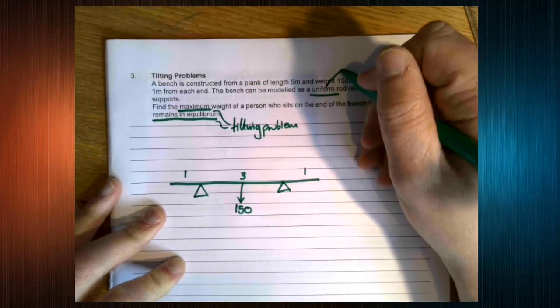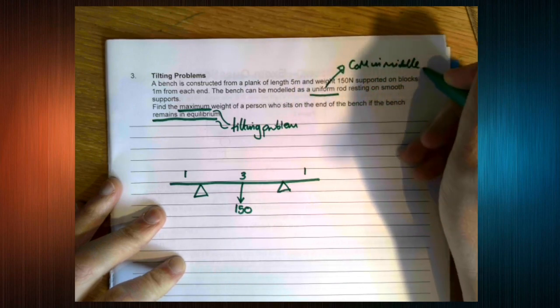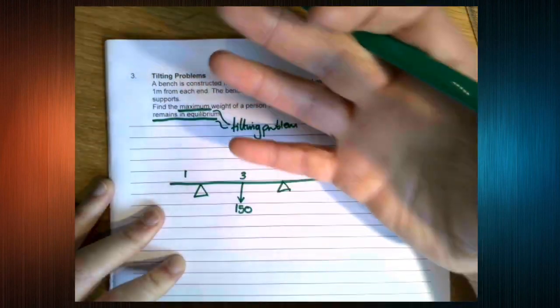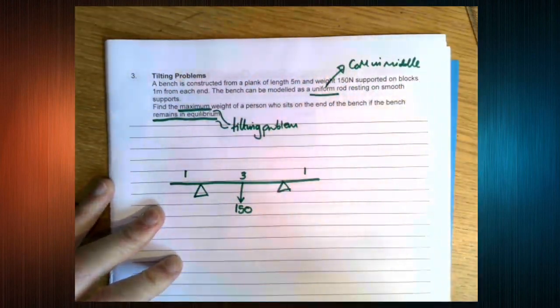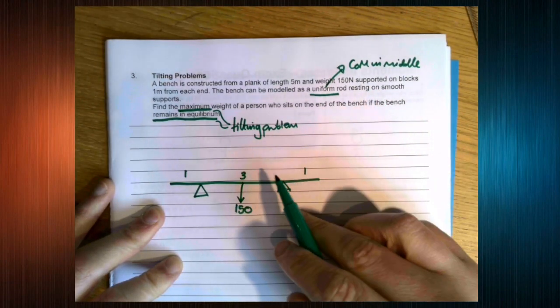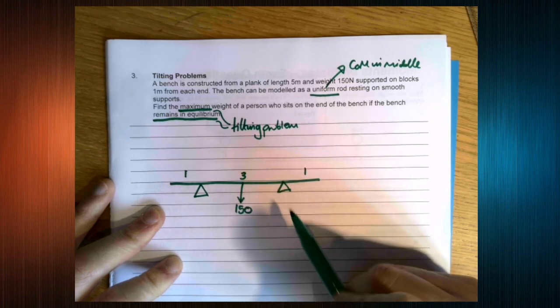Okay, so don't forget, that's something else they could do to make this a little more difficult, is make the rod non-uniform. Okay, smooth supports just needs to be there. It means we don't have to worry about any frictional force happening here.